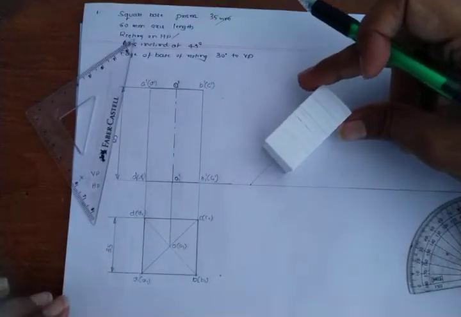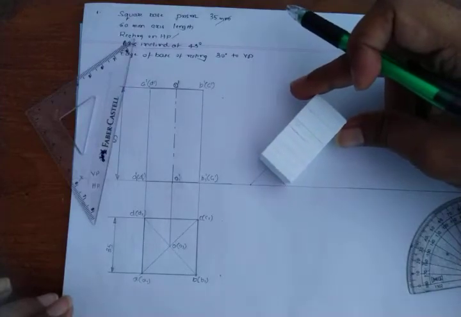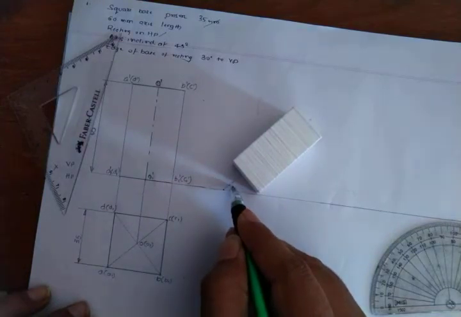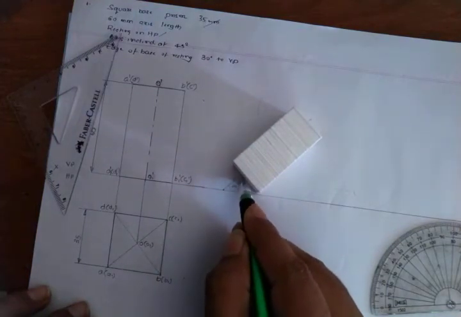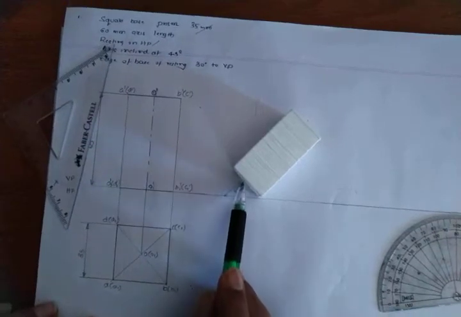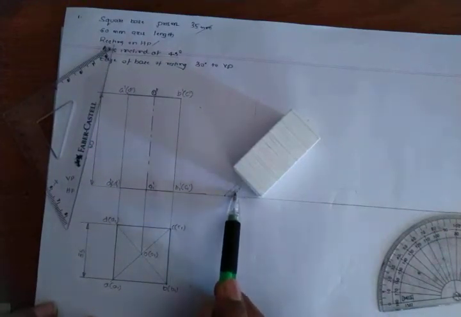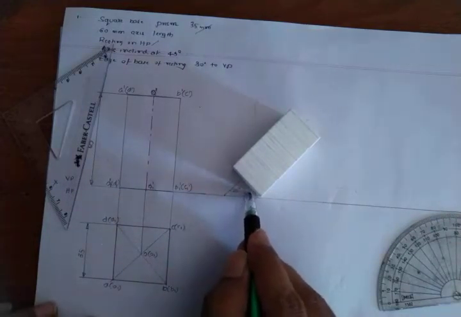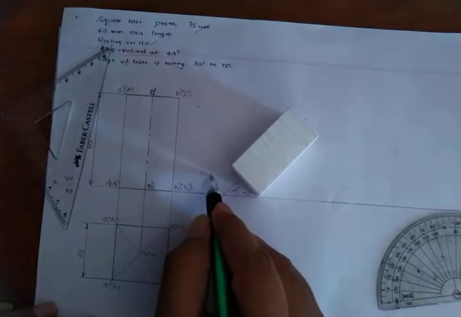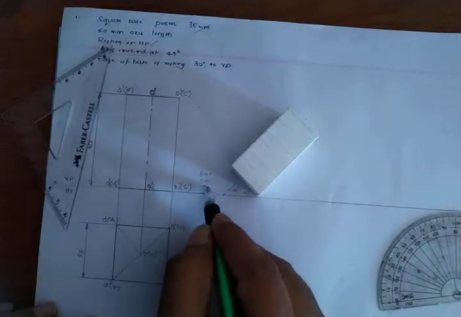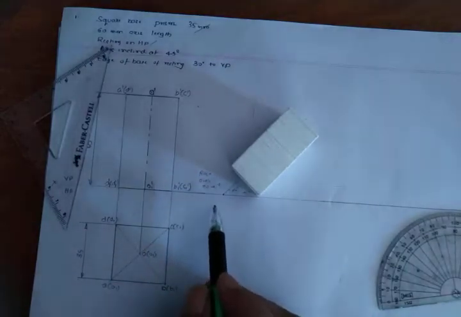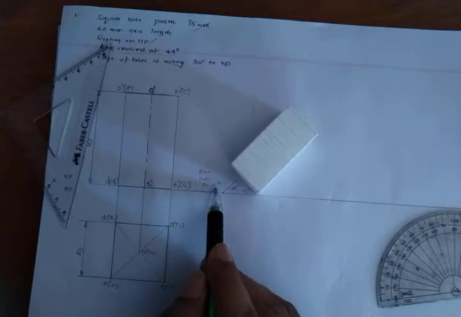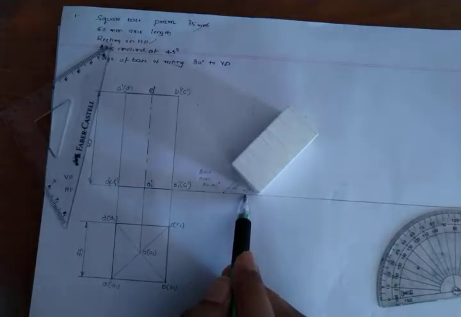Now you don't know where the solid has to be placed, but please note that when axis is inclined to 45 degrees, this angle is 90 degrees, so remaining angle will be 90 minus 45 degrees. So base is making an angle of 45 degree as well. So base angle will be 90 minus 45, where 45 is the angle of axis. So this base angle is 45 degrees.